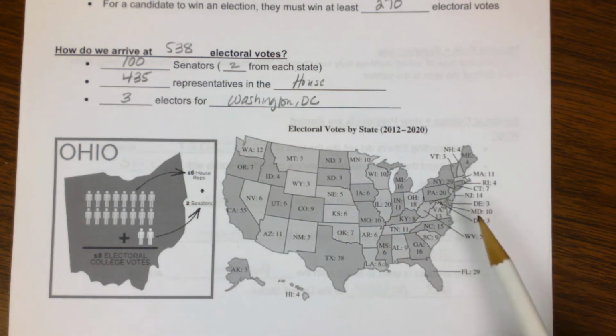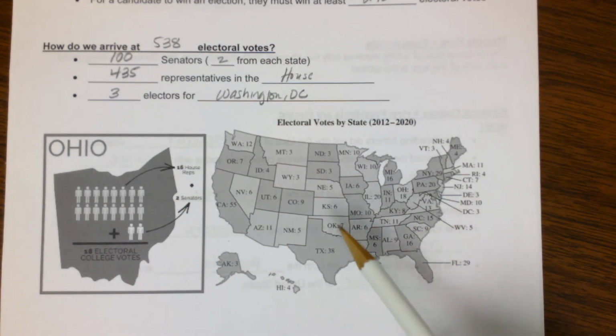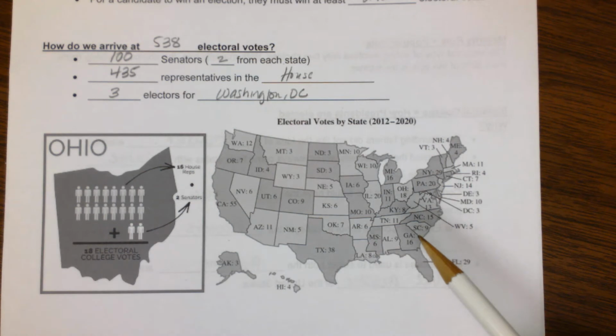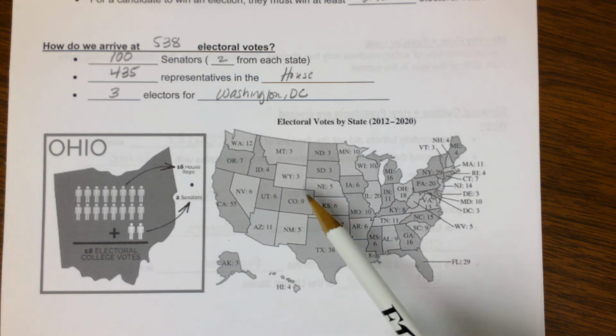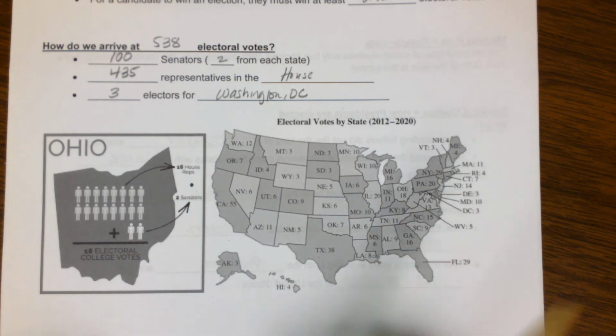So again, here's a map of electoral votes by state, showing each state and how many electoral votes they get. For example, Texas gets 38, New Mexico gets 5, Colorado gets 9, and so on.